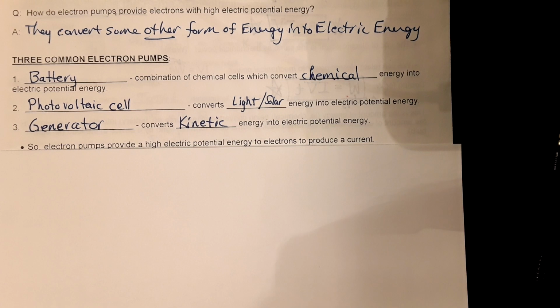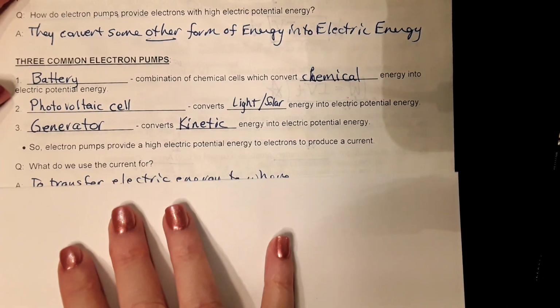For example, a piezoelectric cell, which uses pressure difference to create electric potential energy. And there's also a thermistor, which uses a heat temperature difference, a temperature differential, to produce electric energy. Those are some examples also.